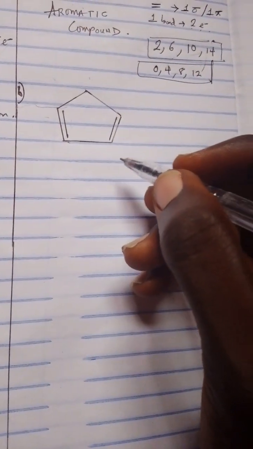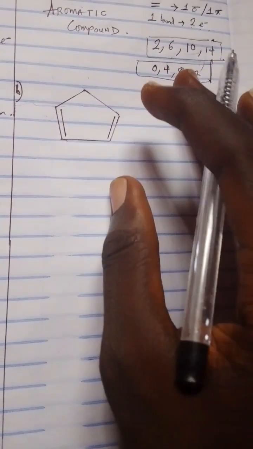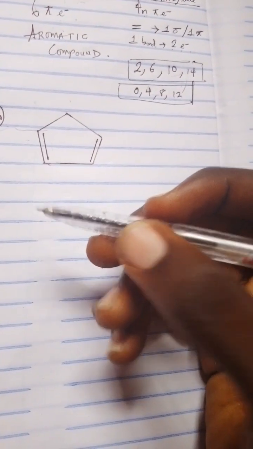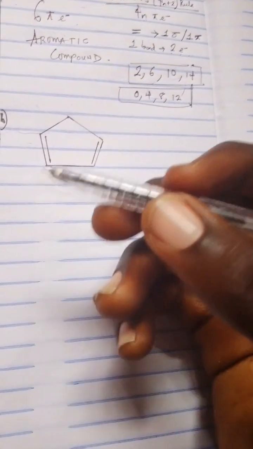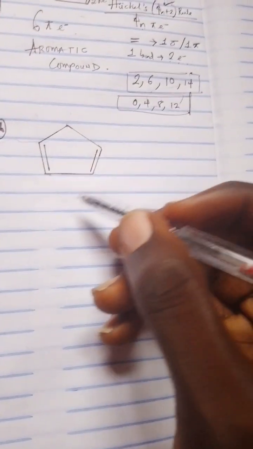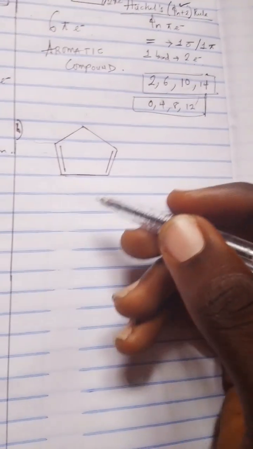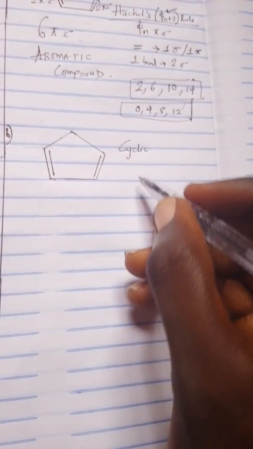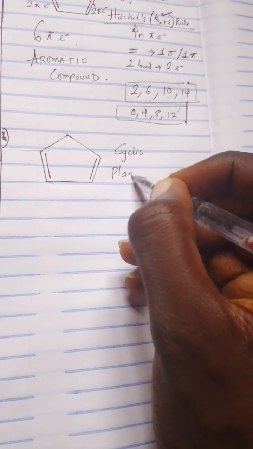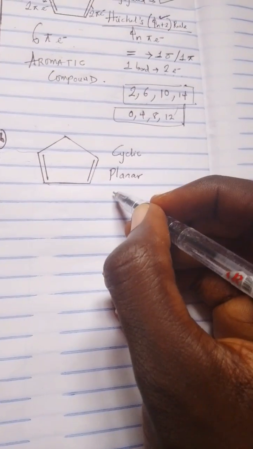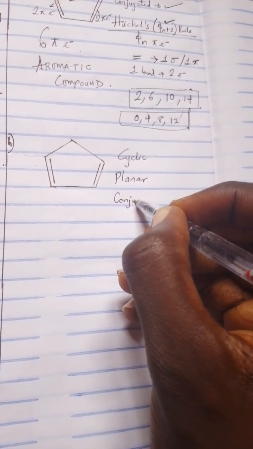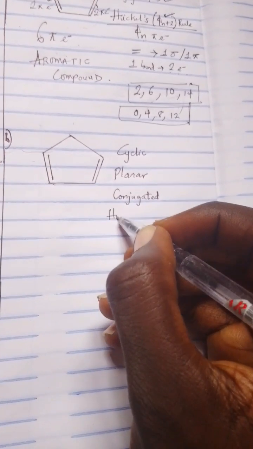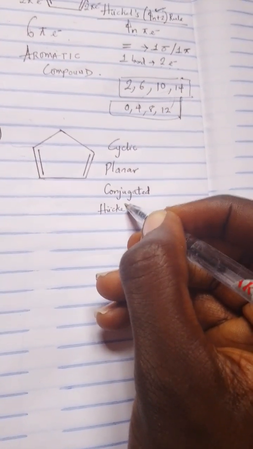Now let's look at this structure also. Let's look at whether it is aromatic, anti-aromatic, or non-aromatic. Now we have our four rules to check. The first is whether it is cyclic, the second is whether it is planar, the third is conjugated, and the fourth is Huckel's rule.